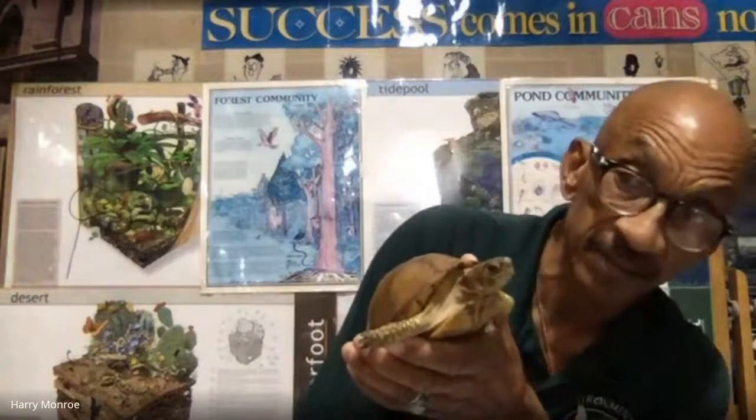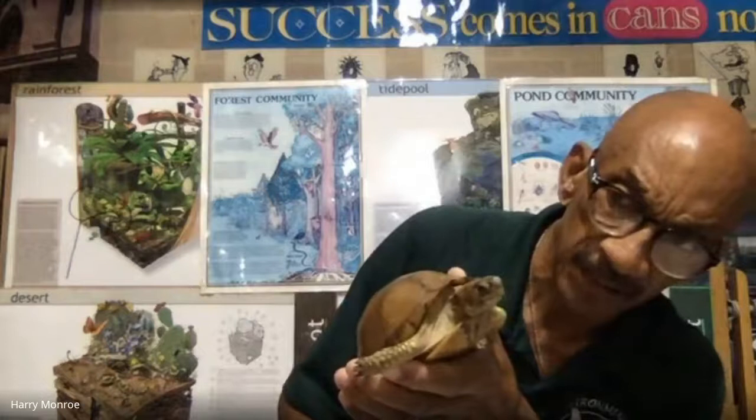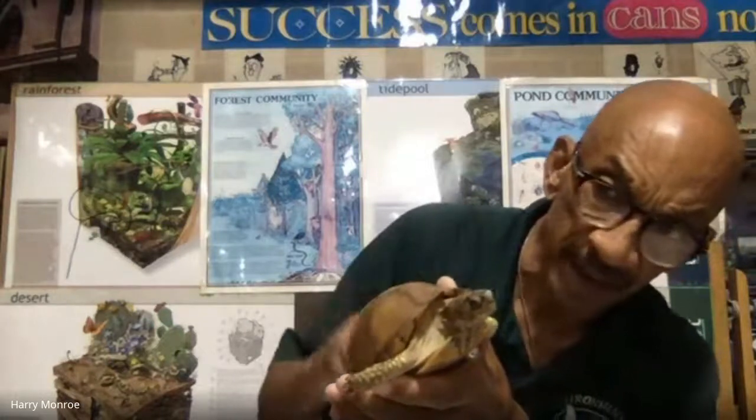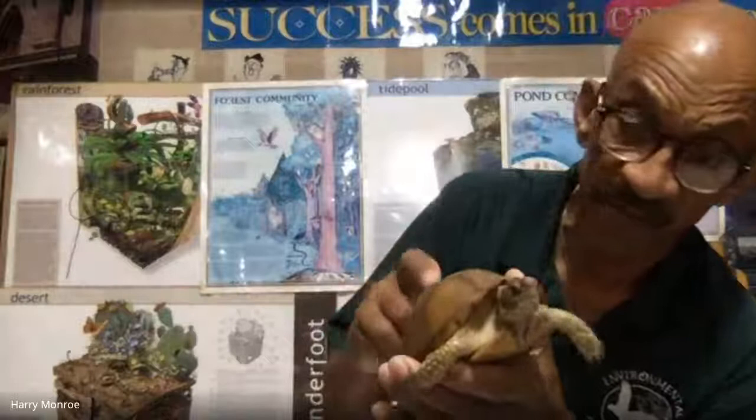Now, I will tell you, this is one species of turtle that you can tell the gender of by simply looking at the eyes. There's a black dot right in the center of this eye. And around that black dot is a ring, and it's a goldish or a brown color. And that is an indicator that lets us know that this is a female.